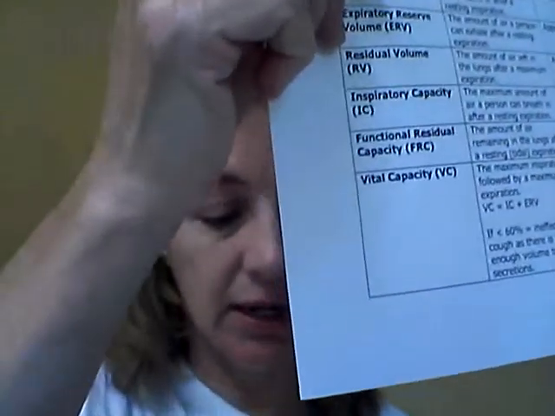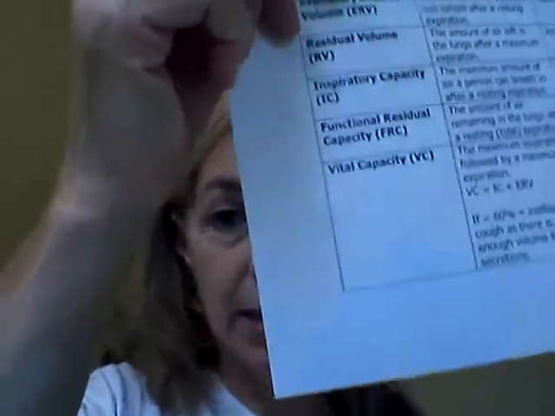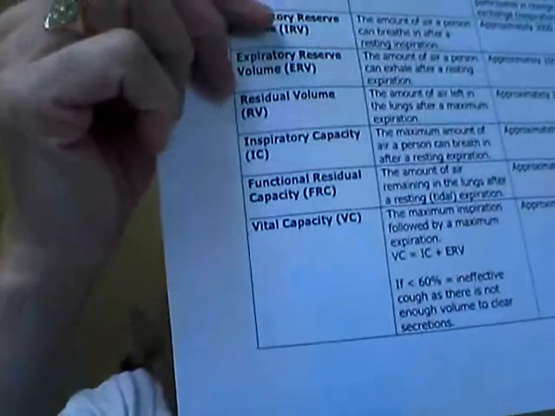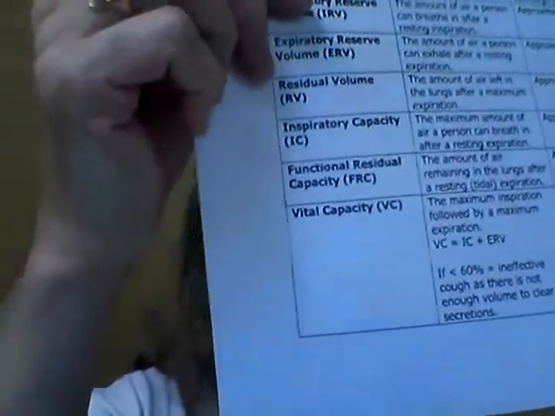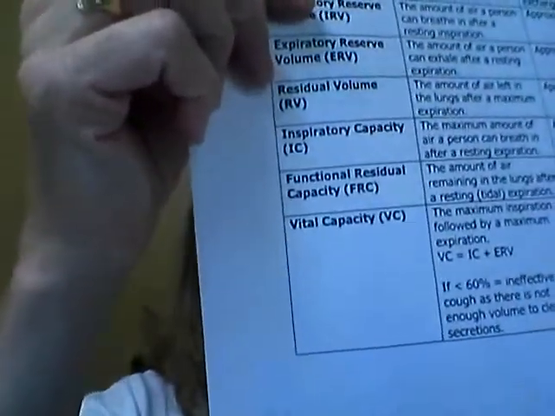It says if their vital capacity is less than 60%, they will have an ineffective cough, as there is not enough volume to clear secretions. And I thought, okay, we've got an objective value that we can use in our goals. So when I was talking to the director of the respiratory program at Bellarmine, I asked her, 60% of what?